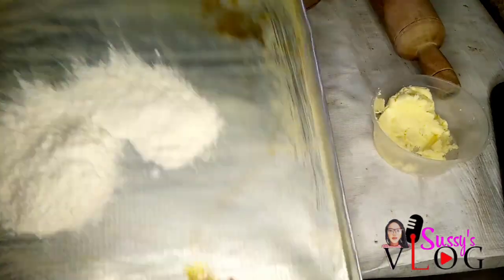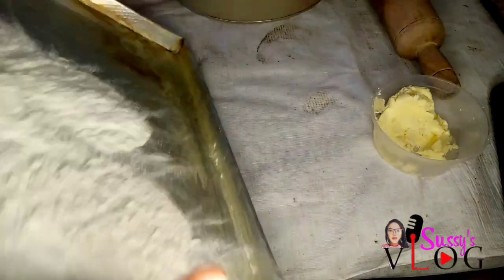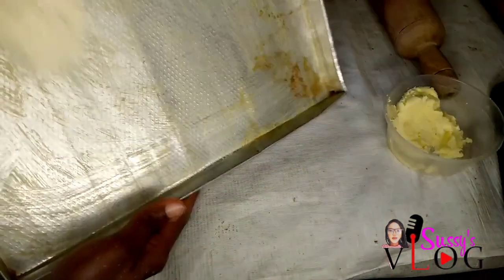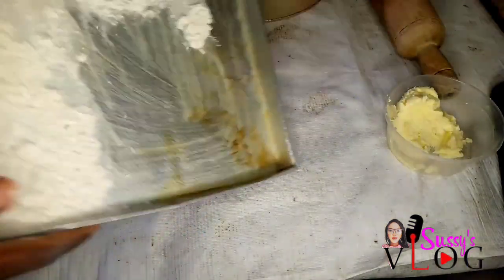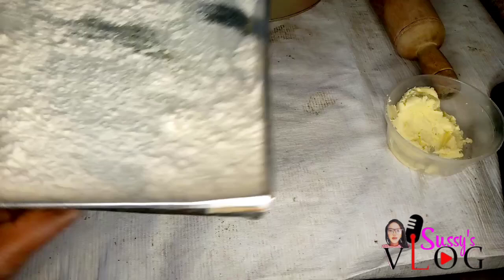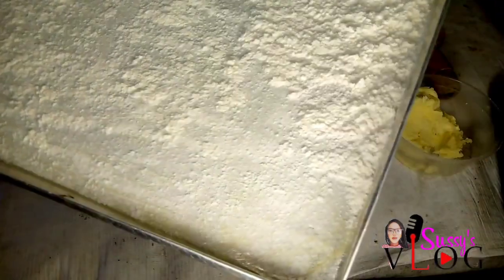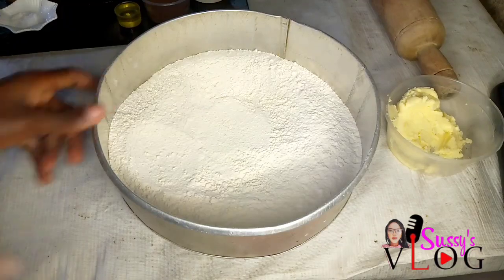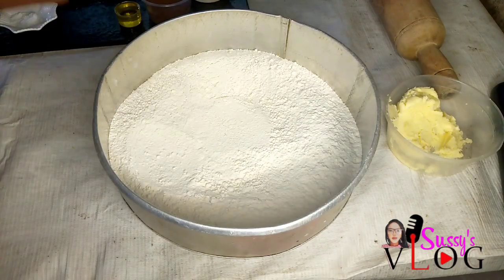We must make money this school season. So add your flour into it. Make sure it coats all the places and you shake off the excess. Make sure you grease your pan well. If you don't grease your pan well, you are going to have issues when your cookies are baked. So these are ready. Let's go into mixing.